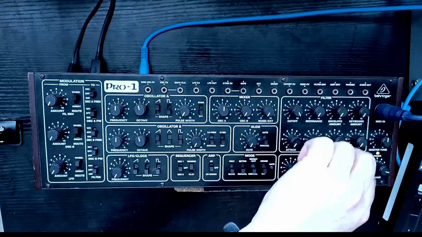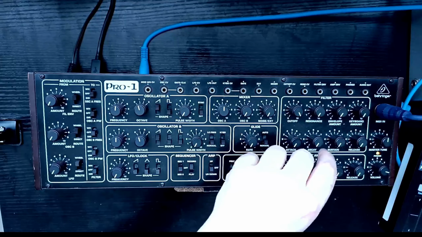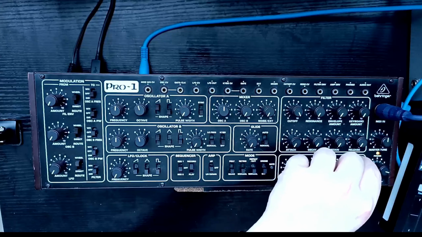Now you can also do it in decay. So if I turn the sustain off, it's kind of the same thing. Add a release, adds a tail to it.